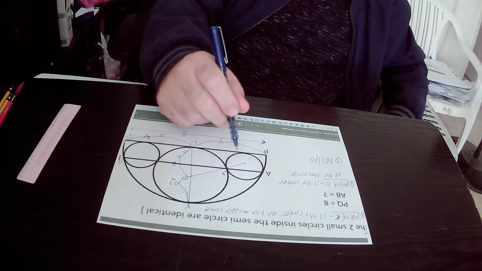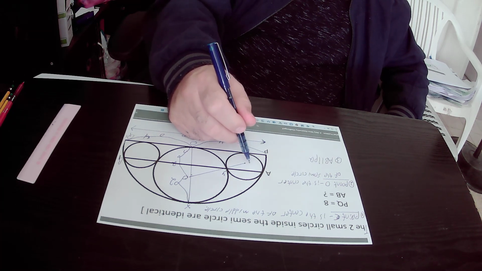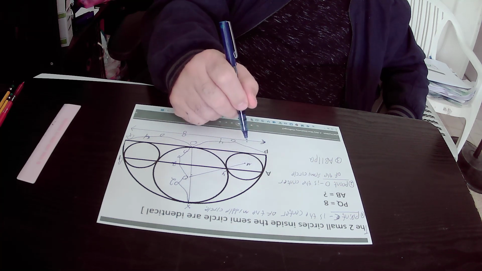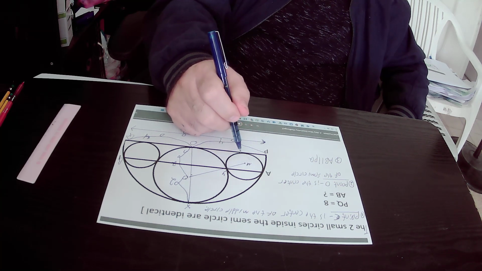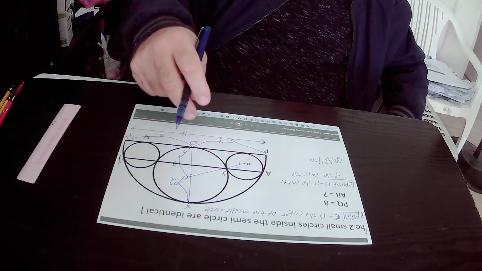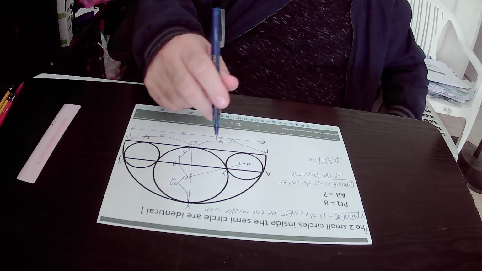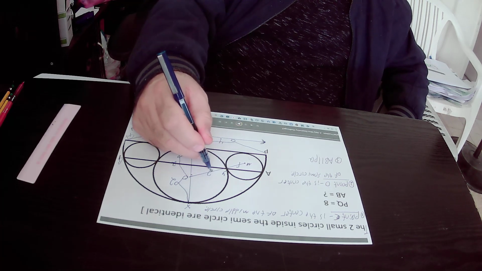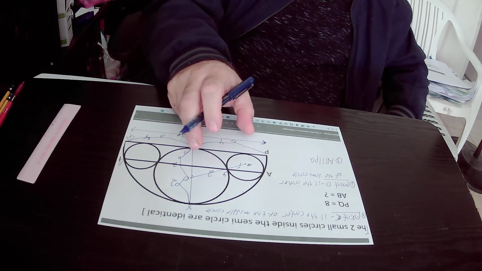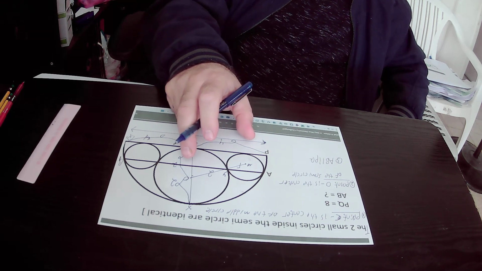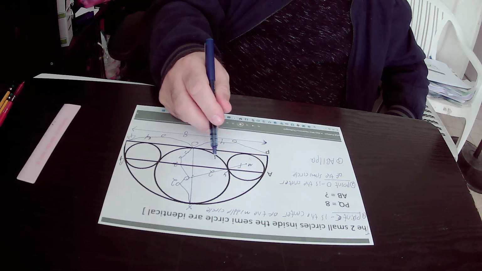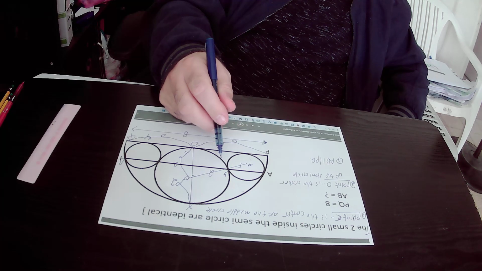So if we define the center of this small circle as point M, and the radius of this small circle as R, and we know that the radius of this middle circle equals 2 units, then in total the distance between the centers of those two circles will be equal to R plus 2, that is the sum of their radii.